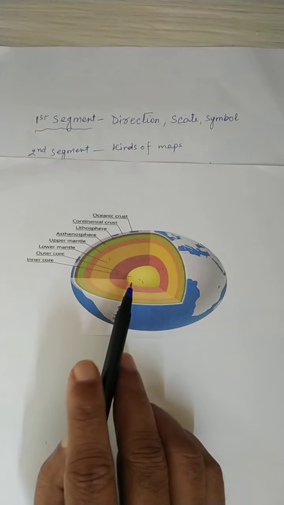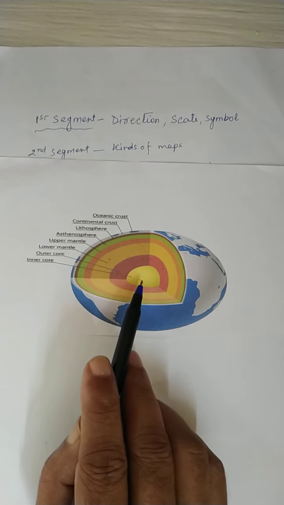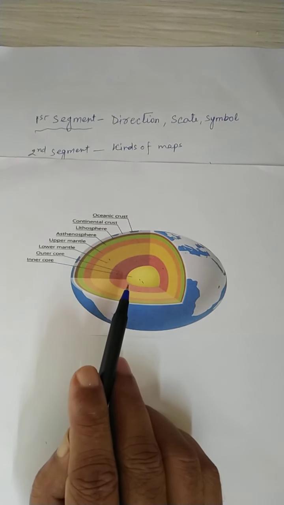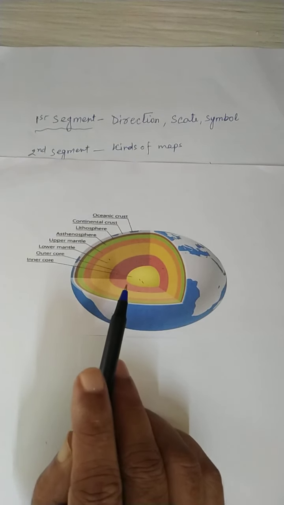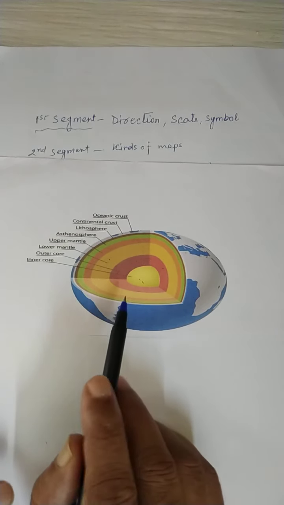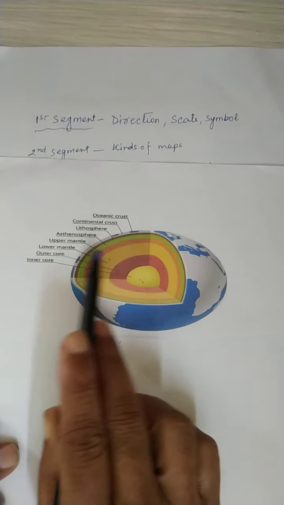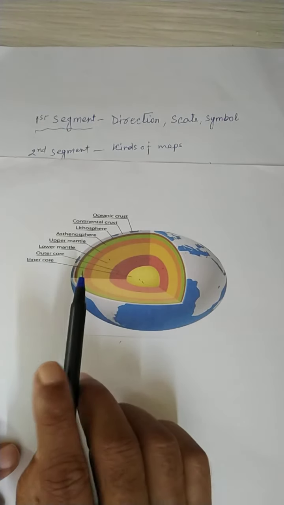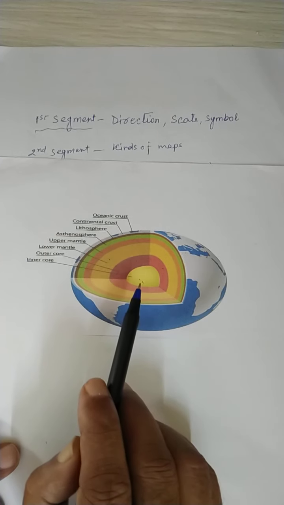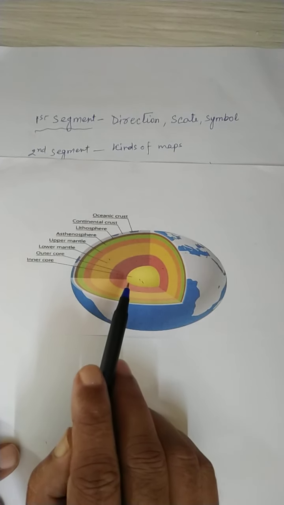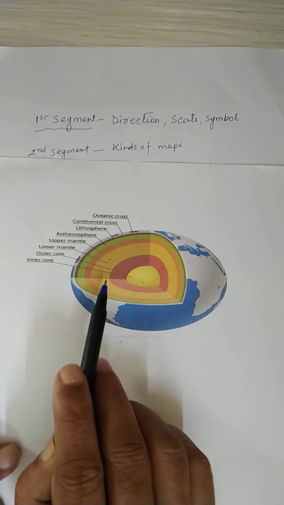Now the question is why the Earth has a magnetic field. But before that, let me explain it again in Hindi. The planet Earth का जो actually structure है, इसमें below the mantle, ये जो mantle है उसके नीचे जो आप देख रहे हैं ये कोर है.